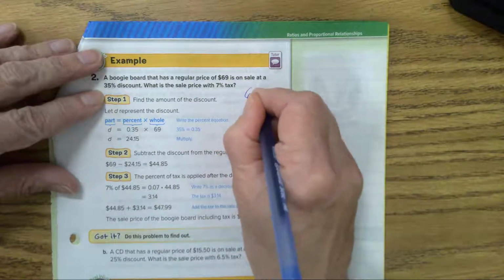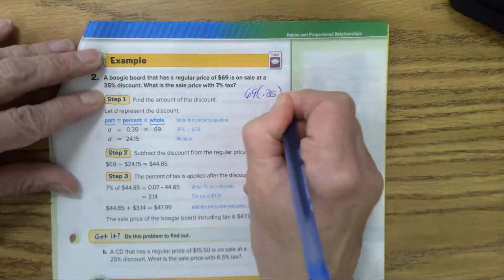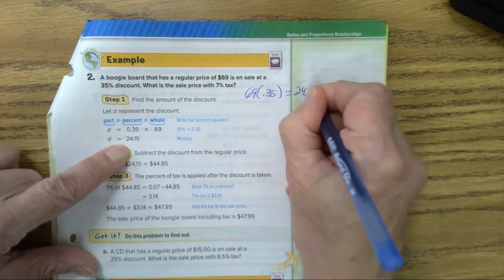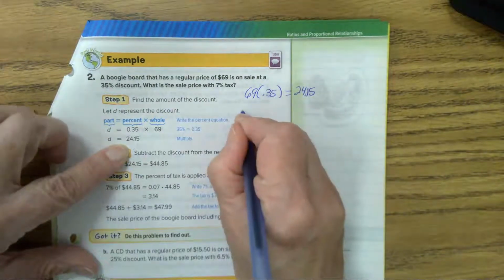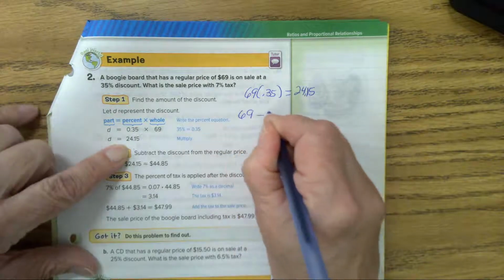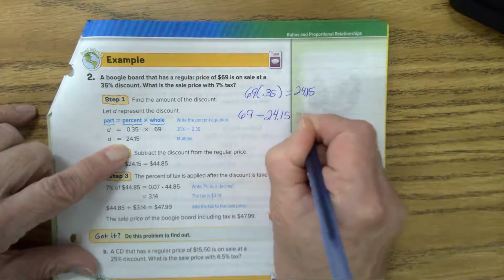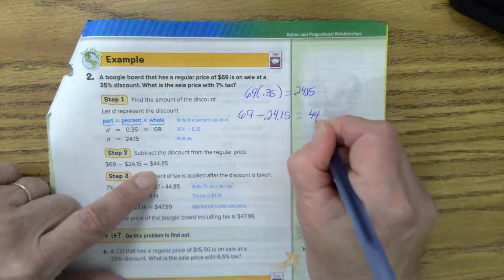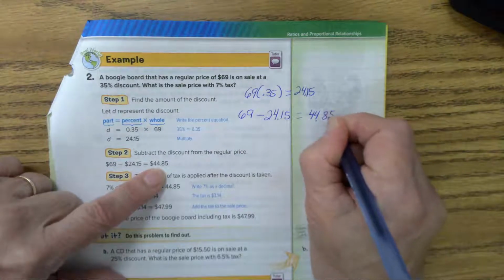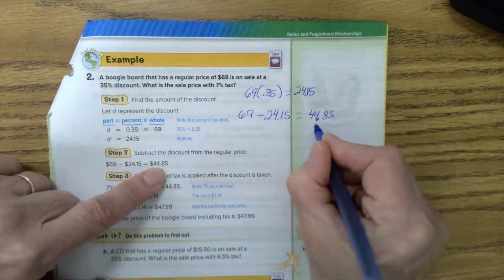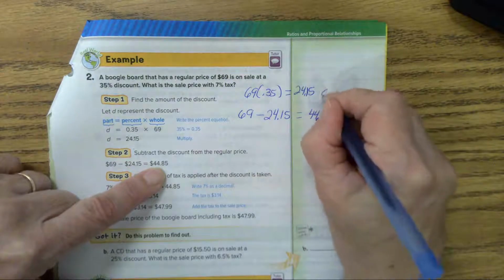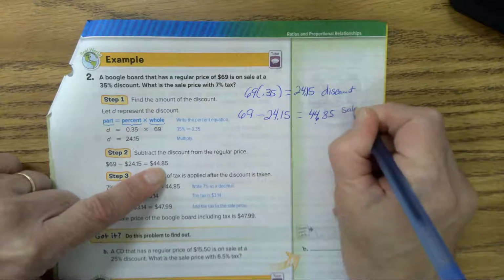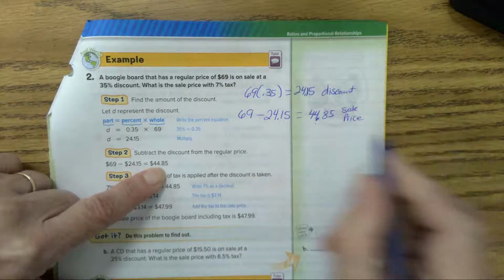So let's figure out what's the sale price. 69 times 0.35, and they end up with $24.15. Now that's a discount. So then the next thing you do is 69 minus $24.15. That gives you your step 2 answer of $44.85. This is the sale price. Now we want the total amount. So now we have to get the tax.